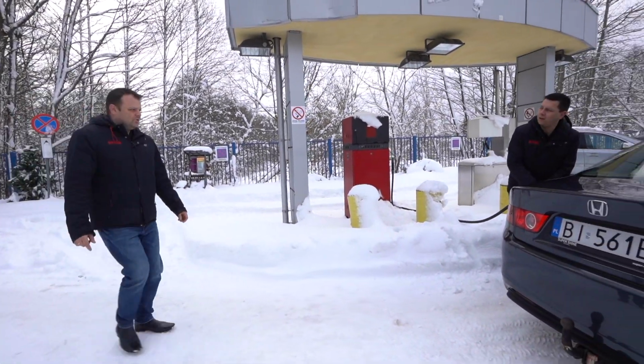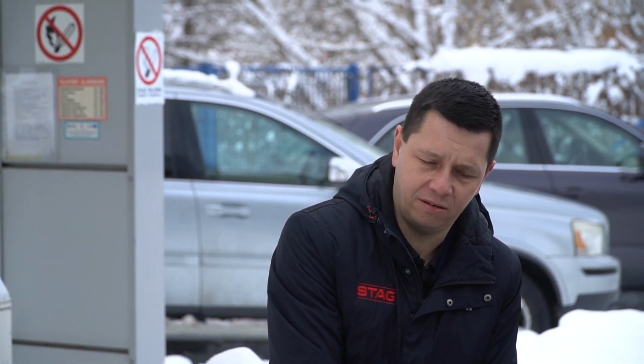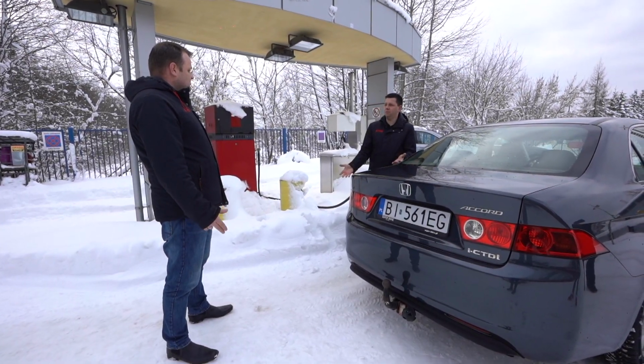Thomas! Oh, hello, Marcin. Hello, what are you doing? I'm going to refuel LPG to that car. But this is a diesel engine. So what? It is a diesel engine.